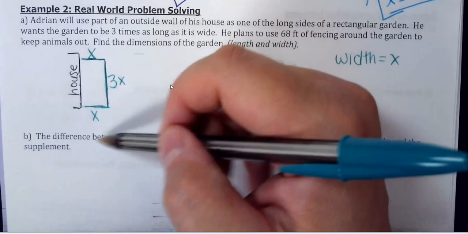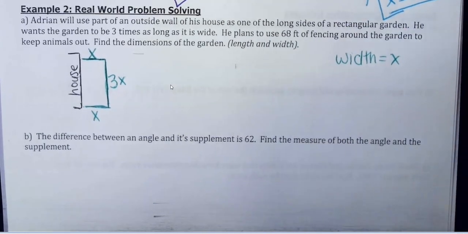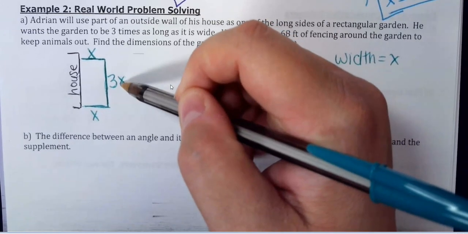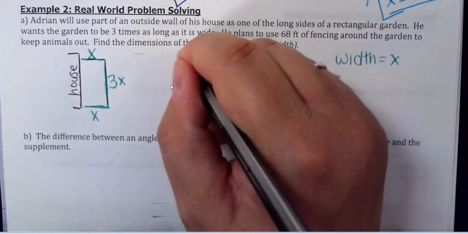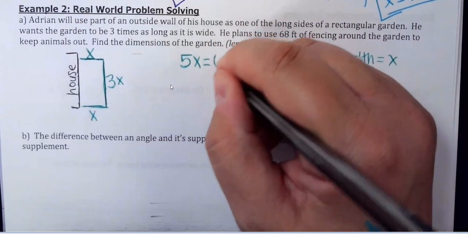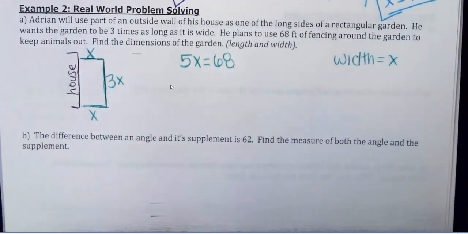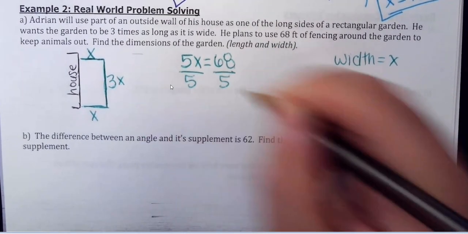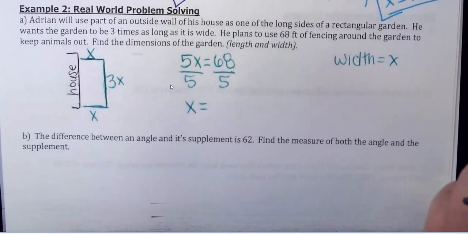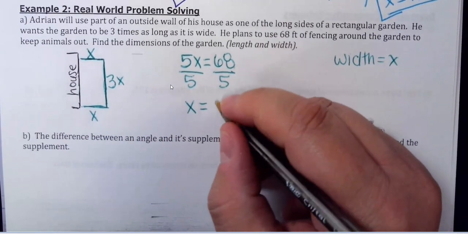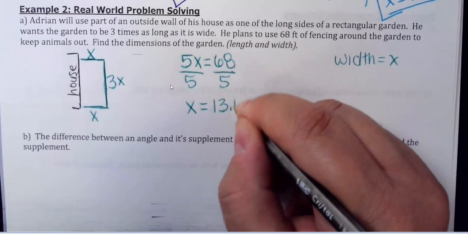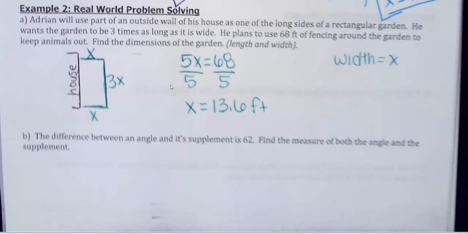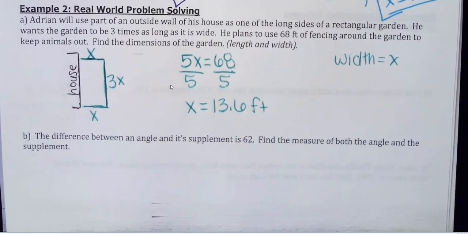And then all you got to do is add those guys up, and we're going to set it equal to 68. So you got 2 x's for both of the widths, and then 1 length, because we're going to use the house as the other length. So we got 5x and we got 68 feet of fencing to work with. Now, this is not a nice integer, but this is a decent decimal. So I'm going to divide both sides by 5 real quick. x is the width here. This is going to be 13.6. This is in feet. So the width of this garden is going to be about 13.6 feet.